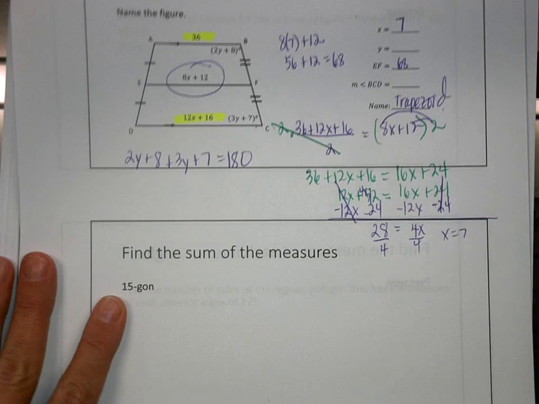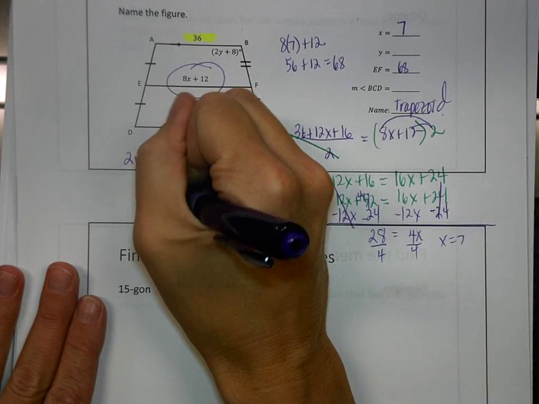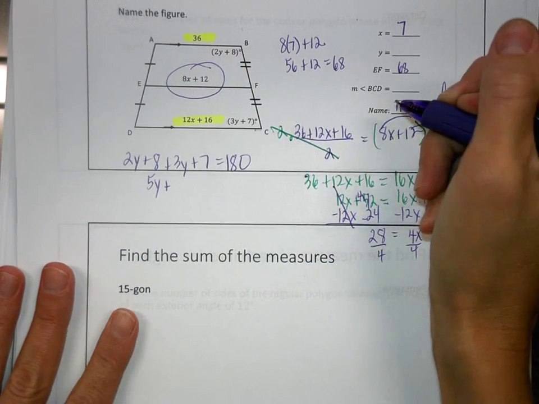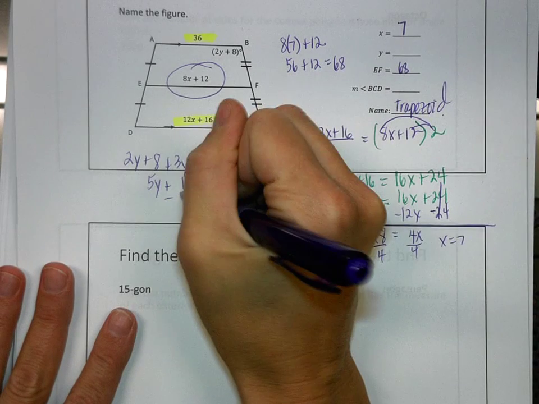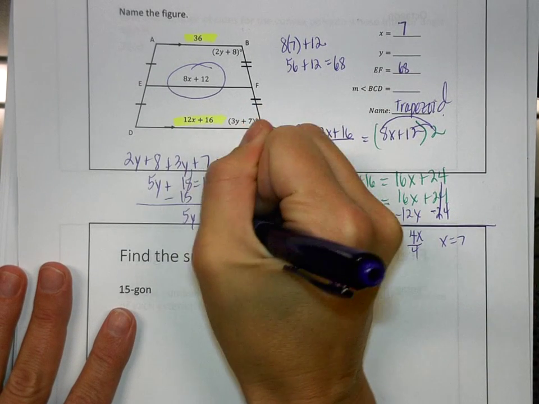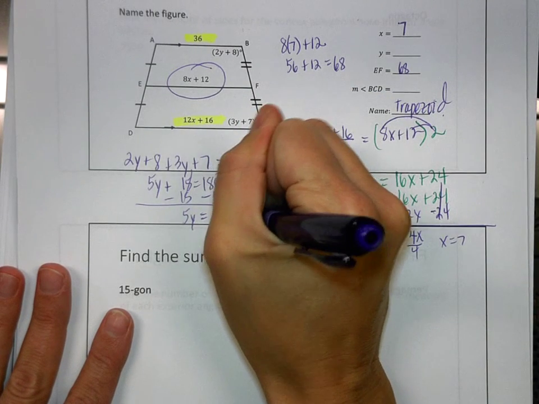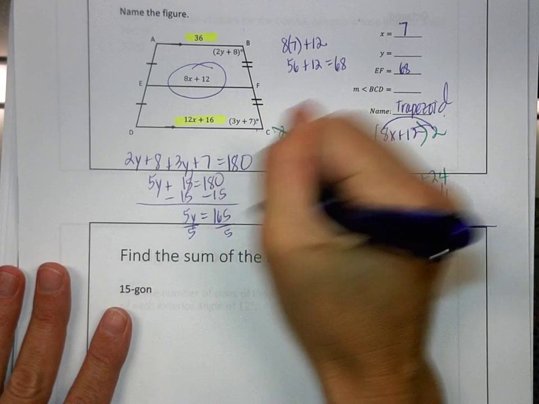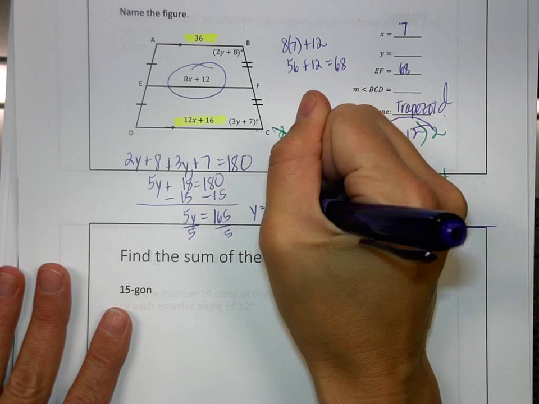So we'd want to combine like terms. So 2 and 3 makes, good. So we have 5y plus 15 equals 180. Subtract 15 from both sides. 5y equals, and 180 minus 15 is 165. Good. And then when you divide by 5, what does it equal? 33 is correct.